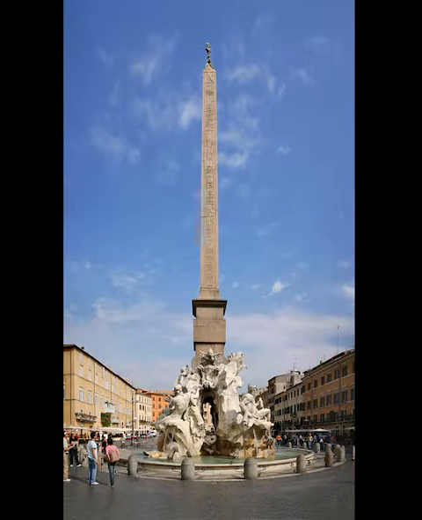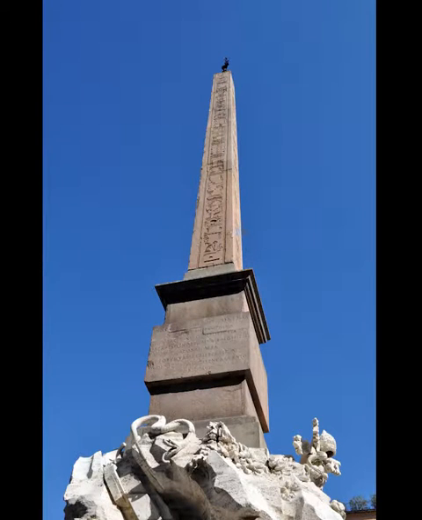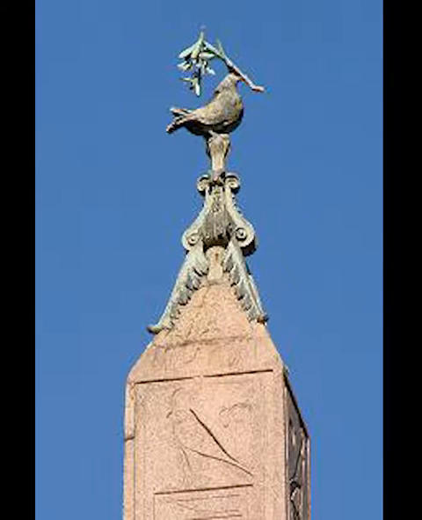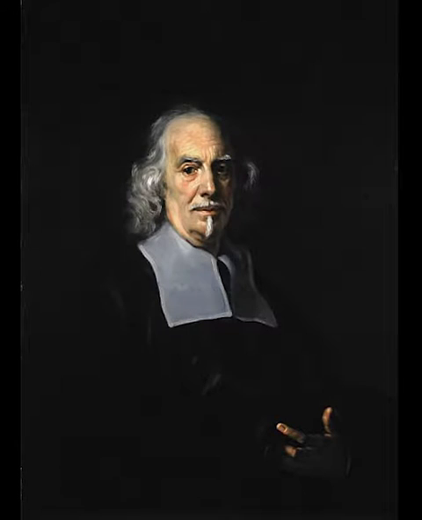offer to Europe. Each river god is semi-prostrate in awe of the central tower, or obelisk, symbolizing the papal power. The obelisk is crowned with a dove and olive branch, symbols of peace, the Holy Spirit, and the papal family.